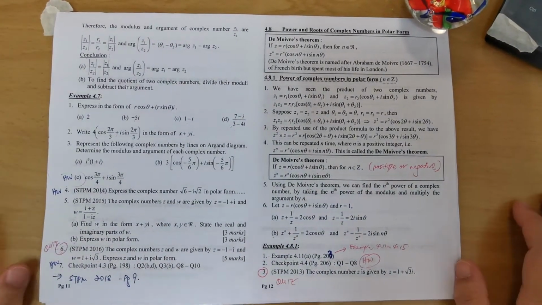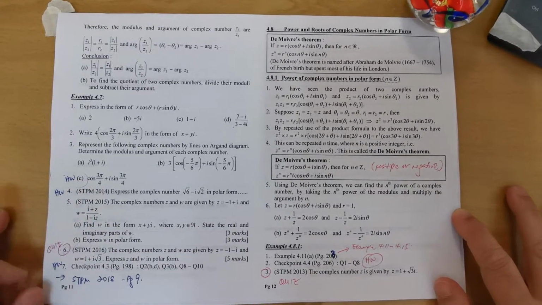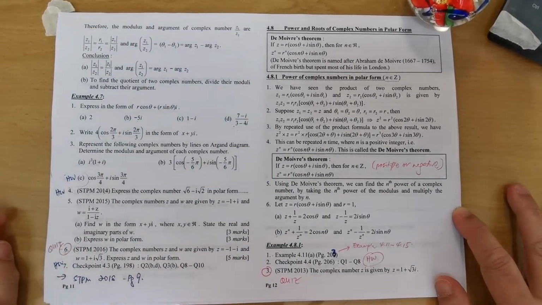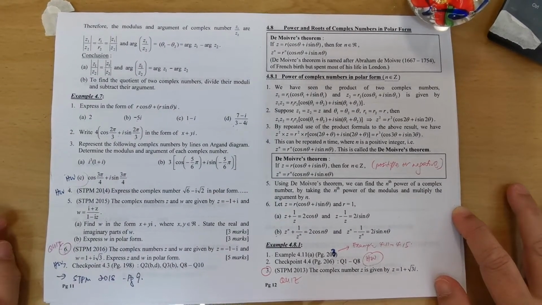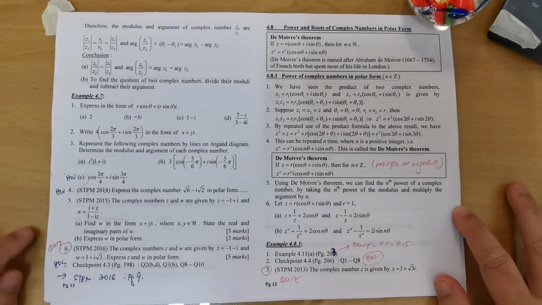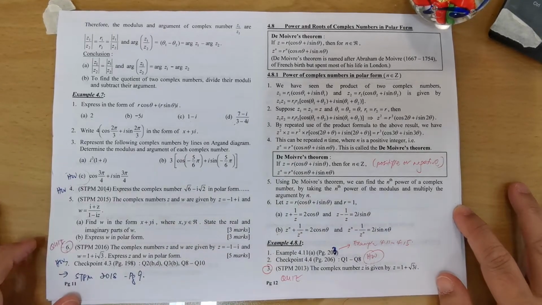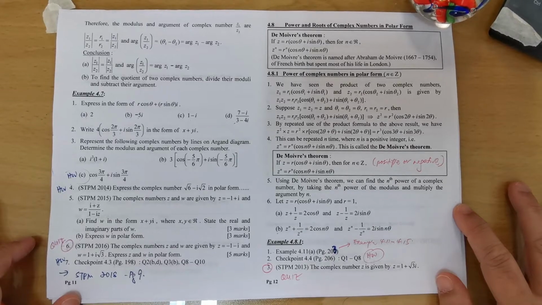Okay, good day class. So yesterday we learned 4.7, how to express a complex number in polar form, and how we can use this polar form to find the multiplication and also division of two complex numbers by using an easier way. So today we will see how we can use the polar form to solve some other problems.